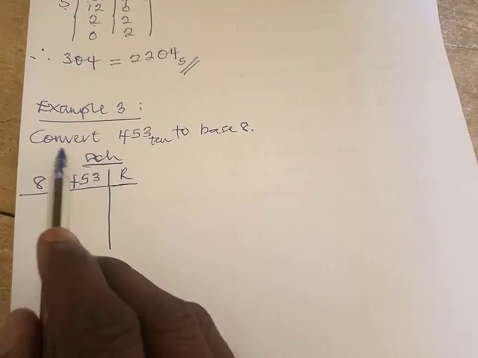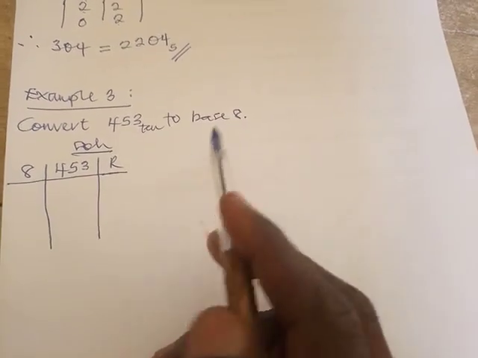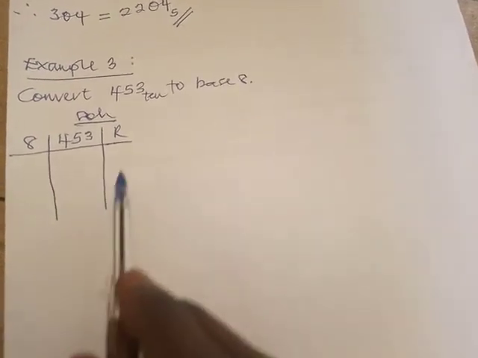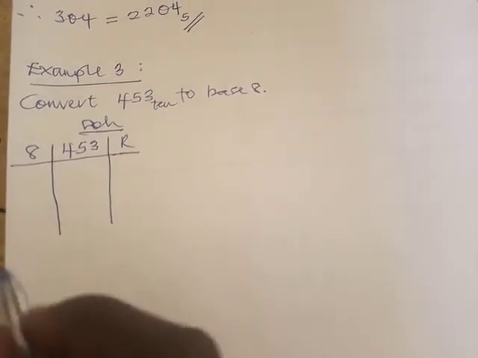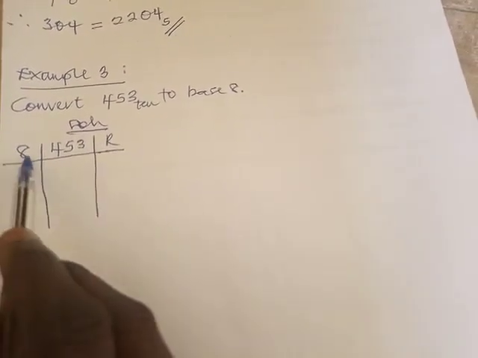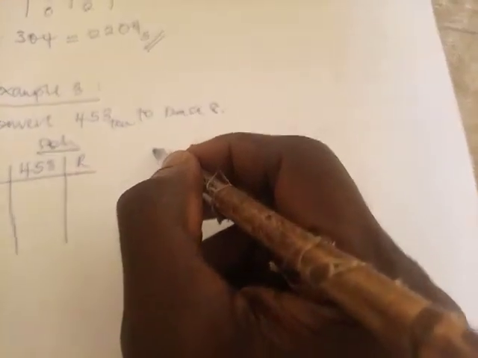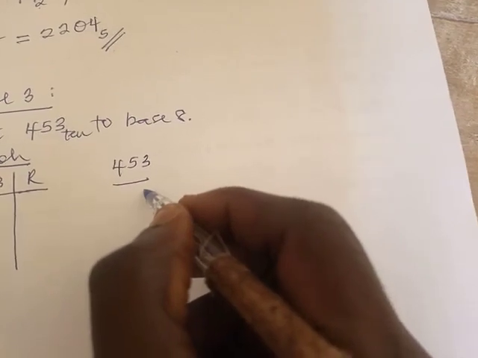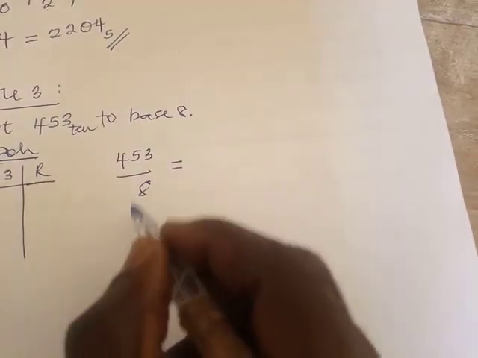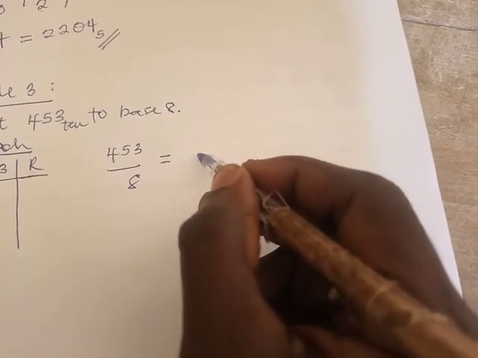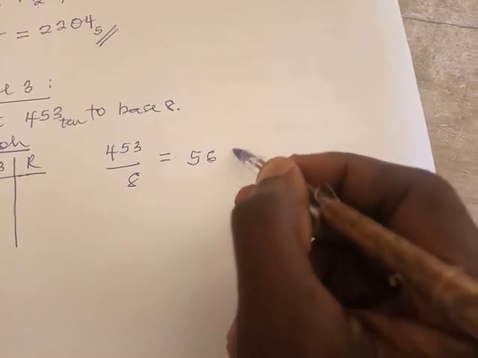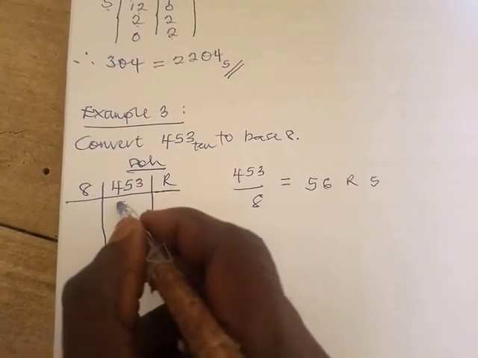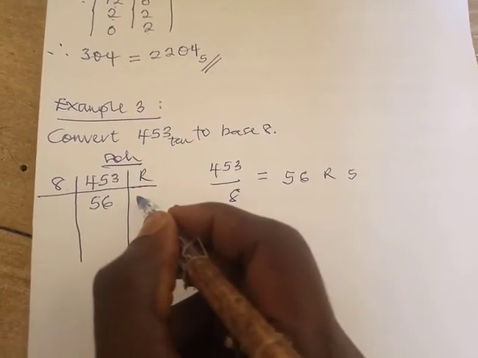Now the last example is you are going to convert 453 base 10 to base 8. So we have the column for the base, the column for the decimal numeral, and the column for the remainder. So we go again. 8 into 453, we have 56, remainder 5. So we have 56 here, remainder 5.